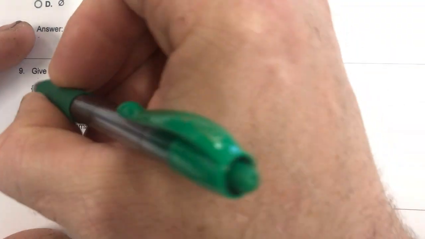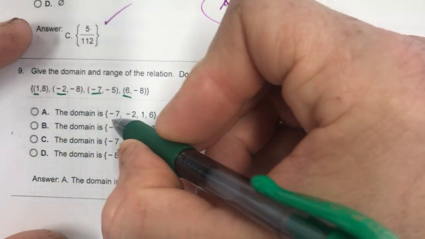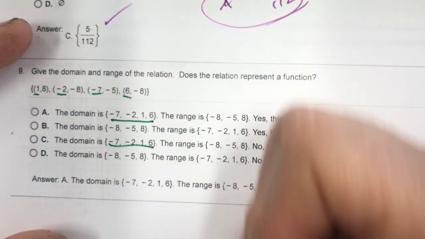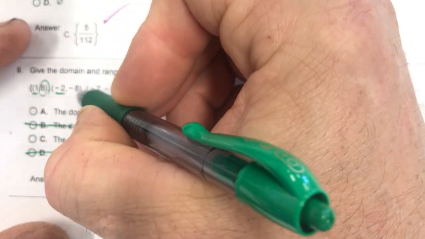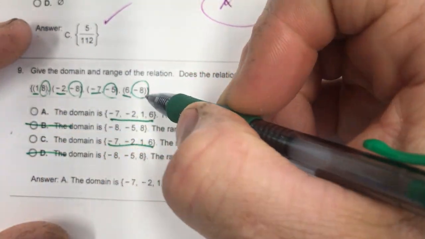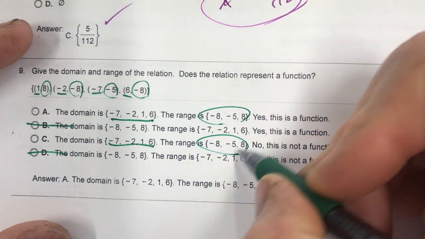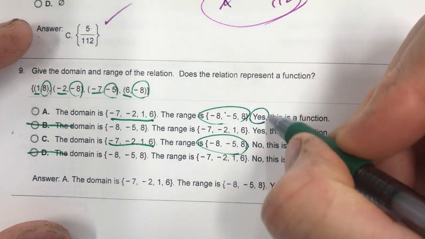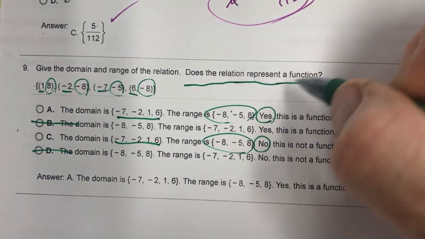All right, my domain is my x's, like 1, -2, -7, and 6. Looks like these, or these. Not this one, so B's out and D's out. My range is the y, so I got 8, -8, -5, -8, which looks like this one and this one. So it's one of these two. This says yes, that says no. It says, does the relation represent a function?